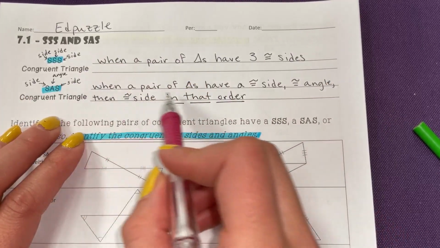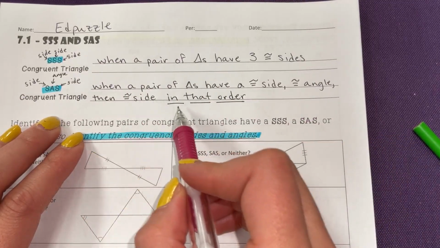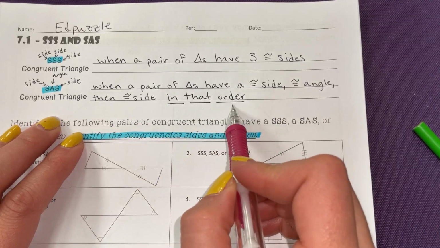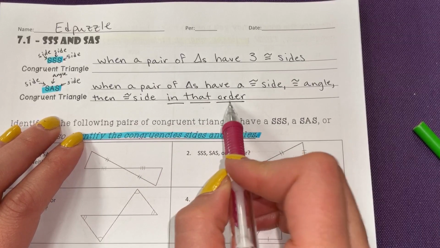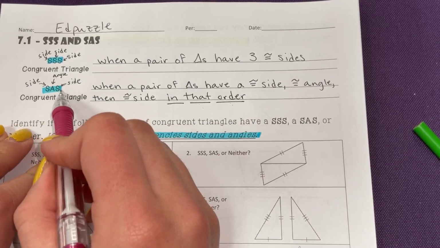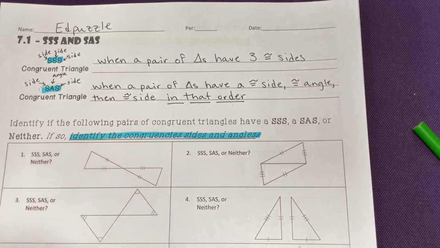SAS is when a pair of triangles have a congruent side, a congruent angle, then a congruent side in that order. I'm going to repeat that. In that order. It has to be side, then angle, then side for it to work for SAS. Okay?